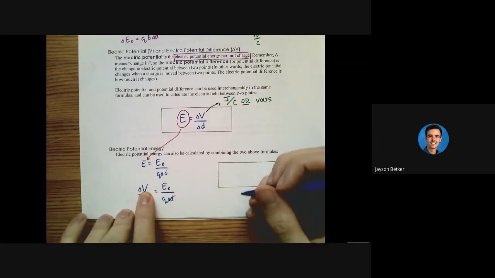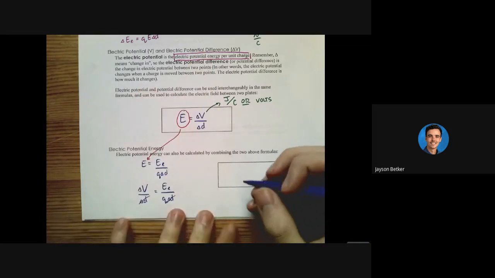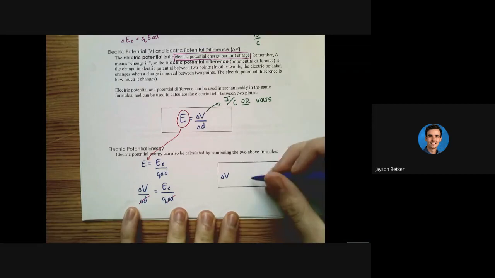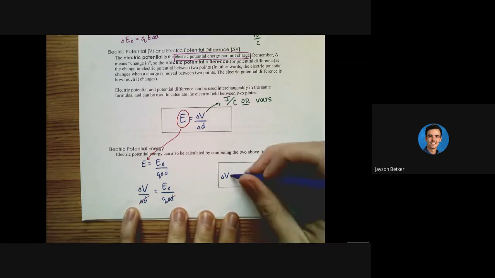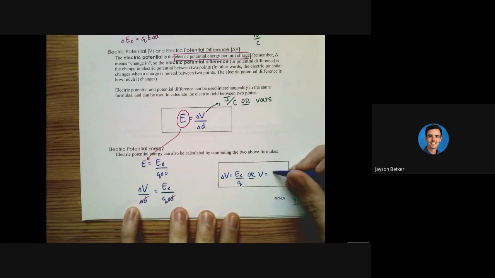So now what we have is the electric potential difference, or the electric potential. It can either be delta V, or it could just be V. And it's equal to the electric potential energy divided by the charge.